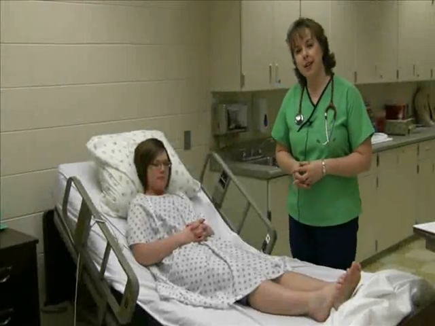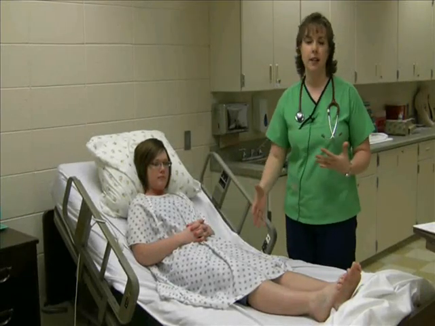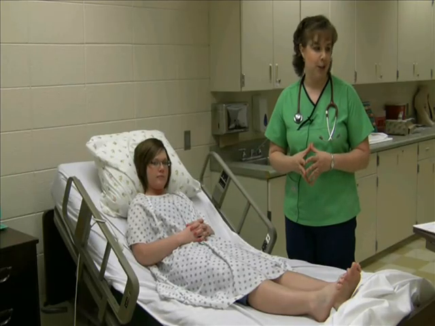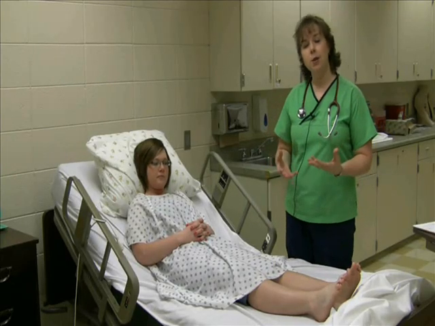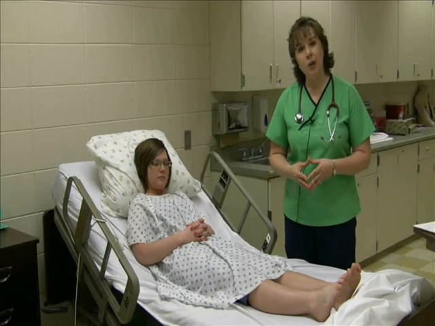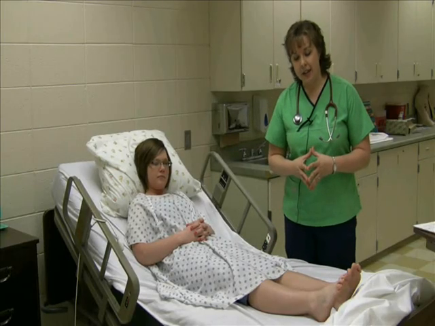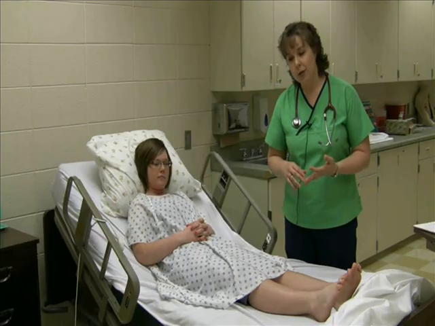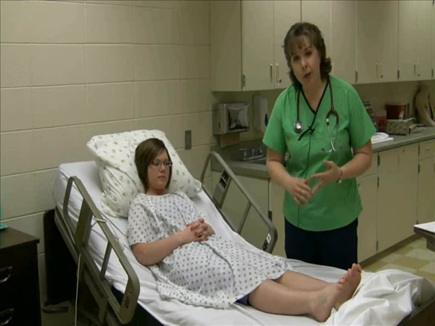We need to notify the physician and take the proper steps to help the patient correct that problem. As we continue down with the head-to-toe assessment, the next thing we're going to be assessing are the legs, or the peripheral vascular system. With this, again, we need to start with our inspection, the general appearance of the lower extremities. Again, we are comparing bilaterally to note any swelling, changes in color or temperature.